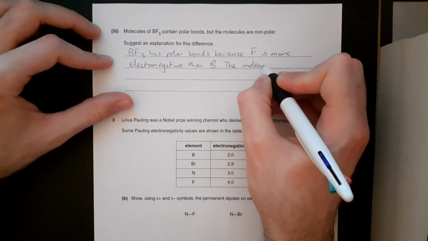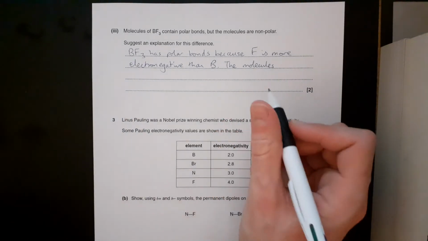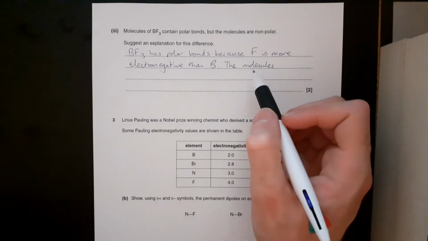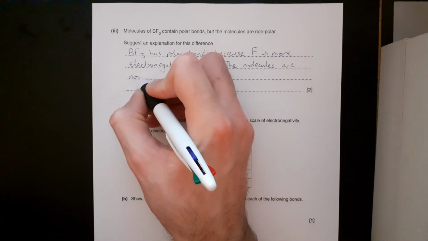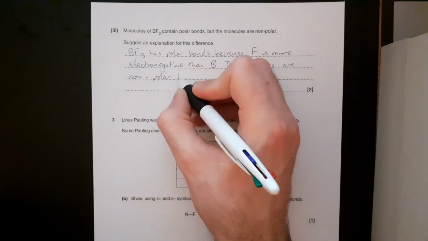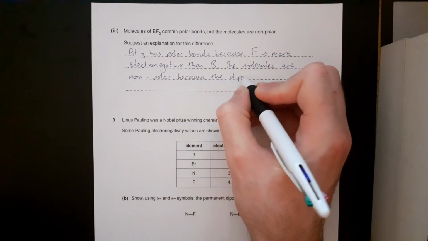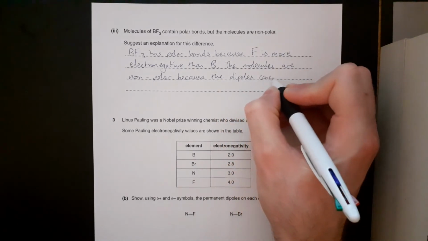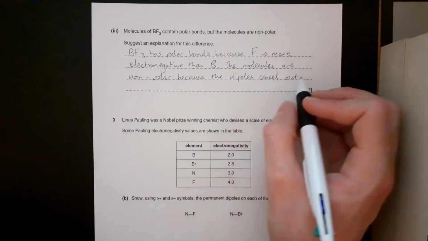Well, if it's got polar bonds, but the molecule itself is non-polar, it must be because, same answer again, the dipoles must be cancelling out. And why do the dipoles cancel out? Because the molecule is symmetrical.